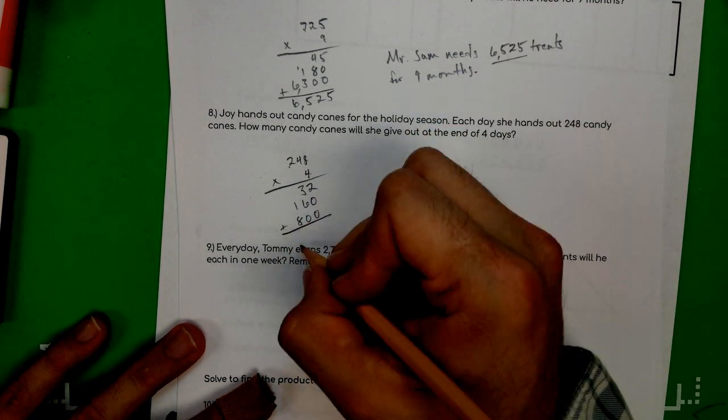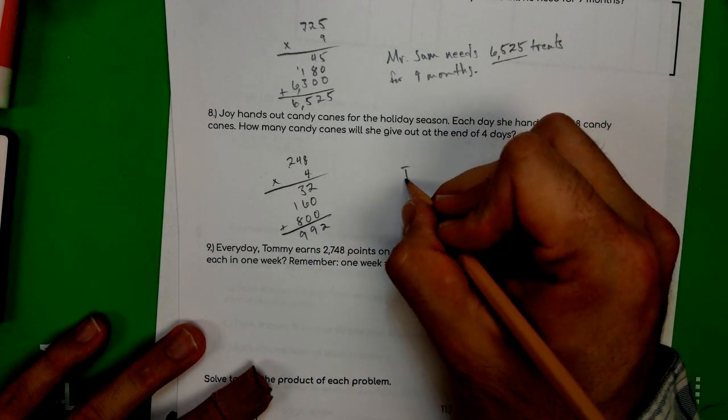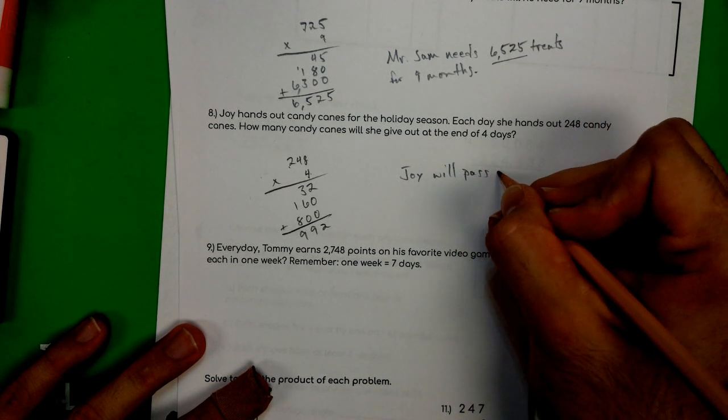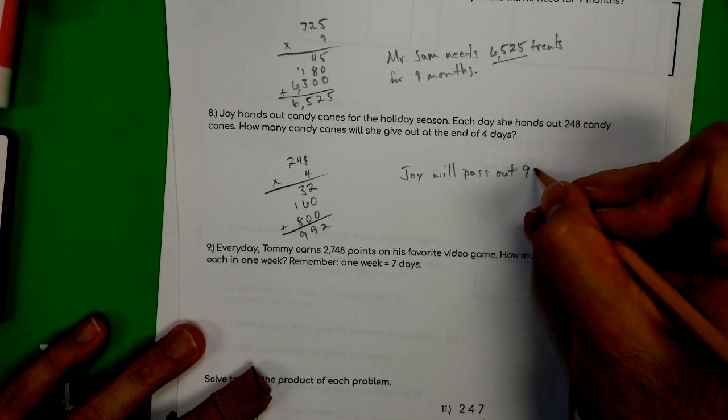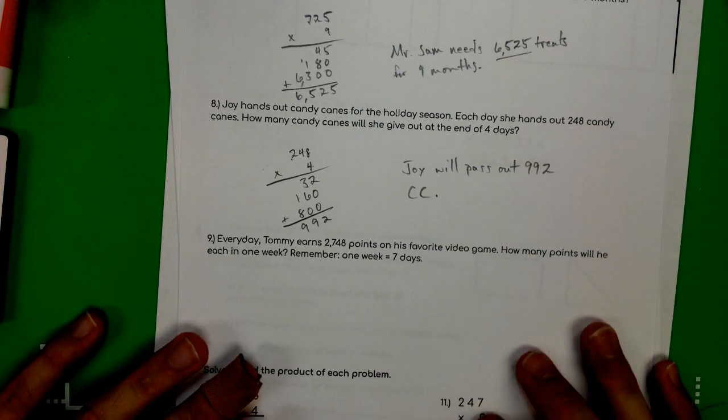Add these. 2 ones, 9 tens, 900. Joy will pass out 992 candy canes. Little abbreviation there.